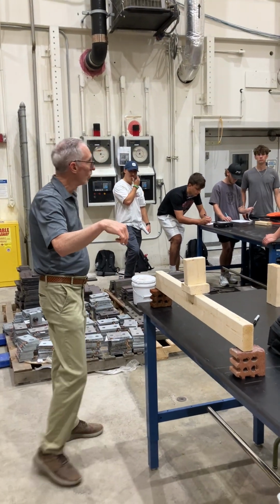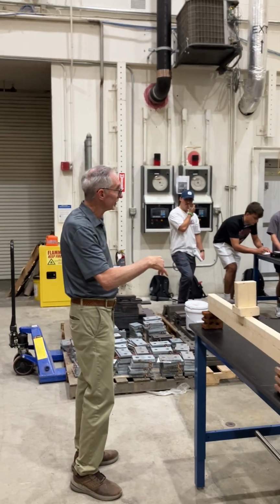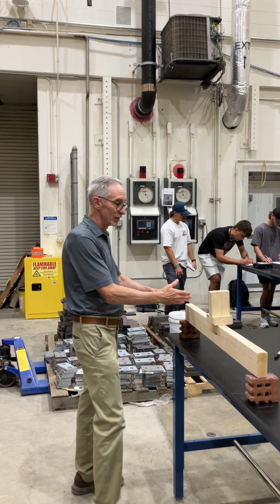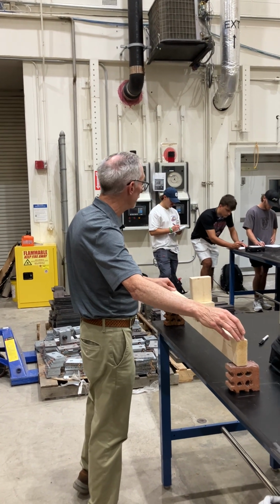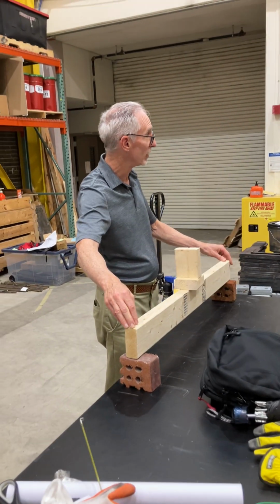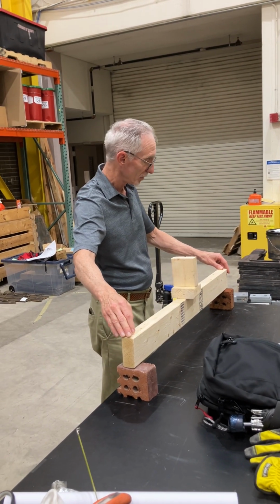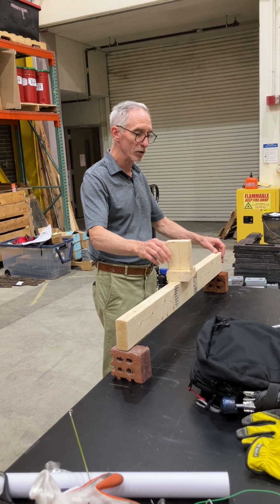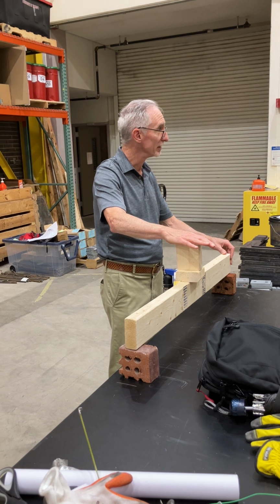All right, so if we were to run the bending test, this is the sort of setup that you see. We had a piece of lumber that was 3 foot long, and it would be sitting on some supports. It would be loaded with a point load in the middle of the span.